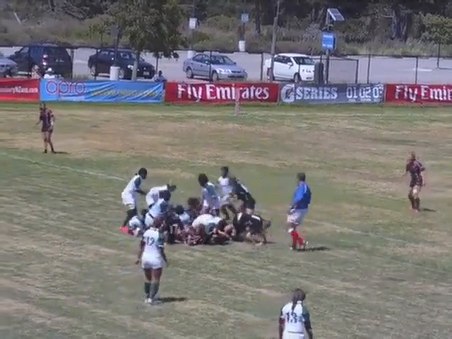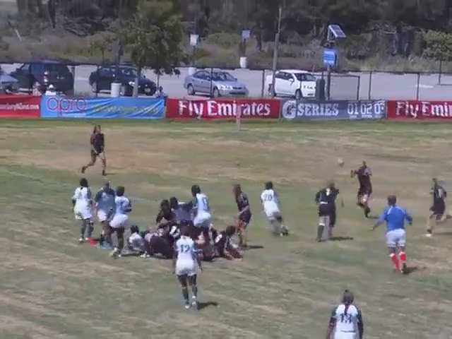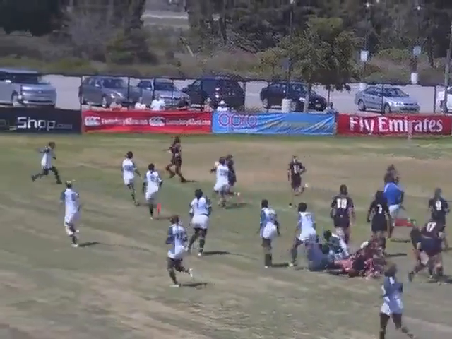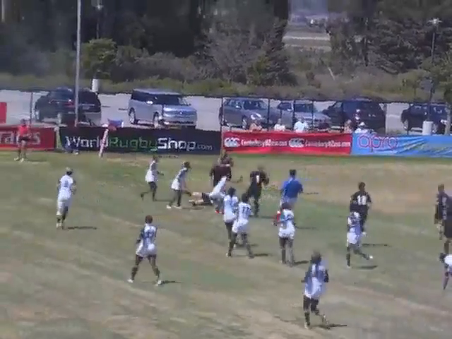Referee rules that it's out, but we got players on the ground. Balls popping out. Canada's going to take it around the weak side.